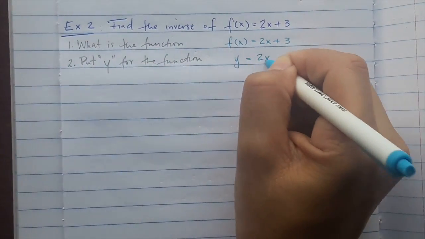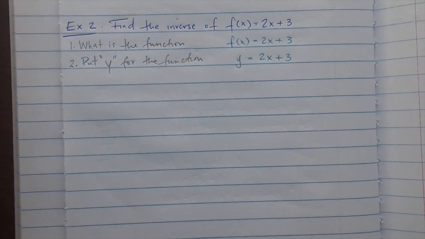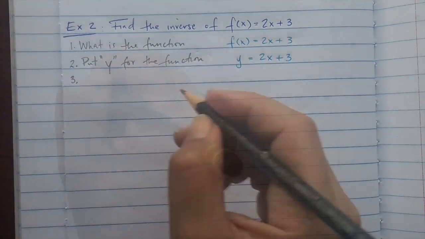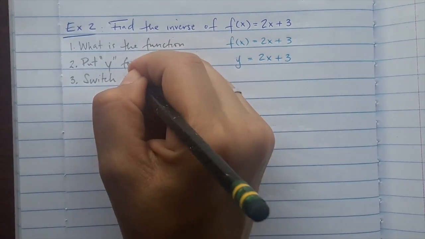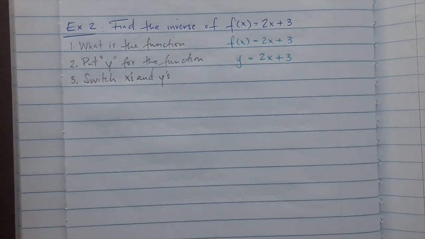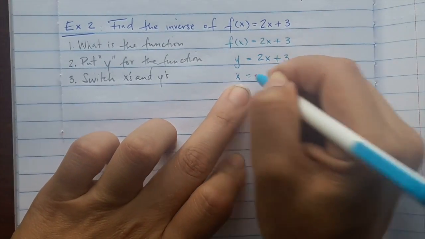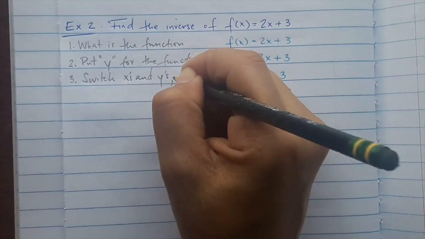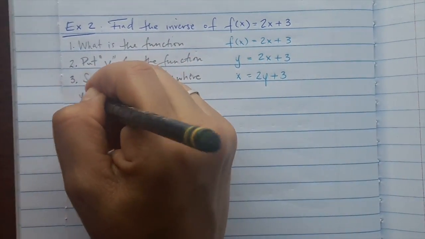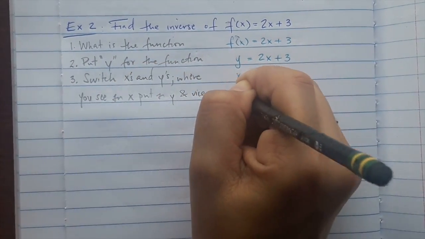Number 3, switch x's and y's. Okay, what that means is wherever you see a y, you're going to put an x, and wherever you see an x, you're going to put a y. So the function is going to become x, because I see a y, equals 2y plus 1. So listening check, color in step 3. Color in step 3. The number actually 3.